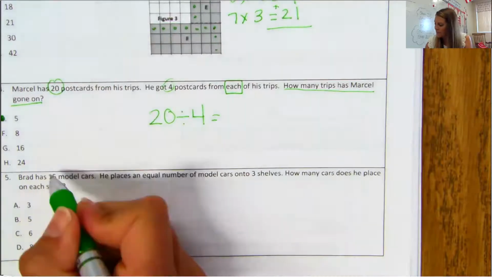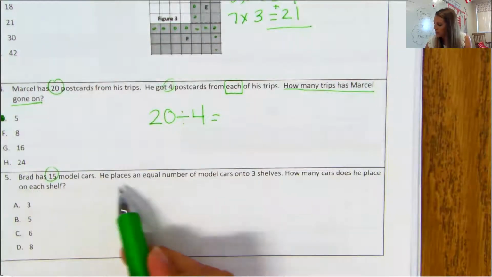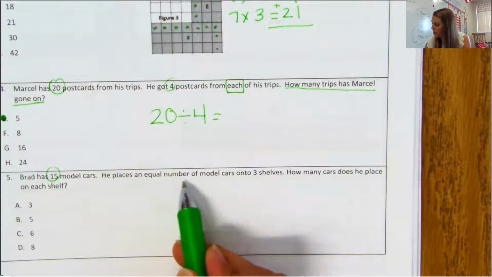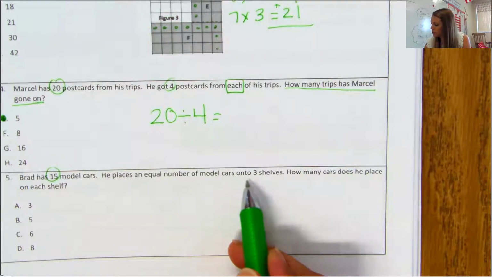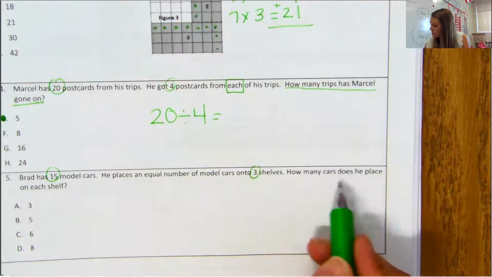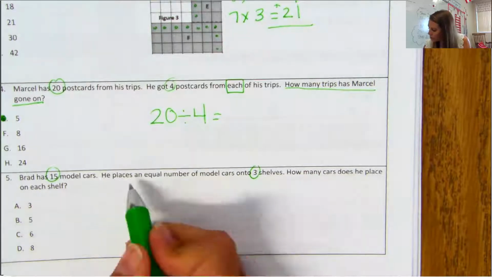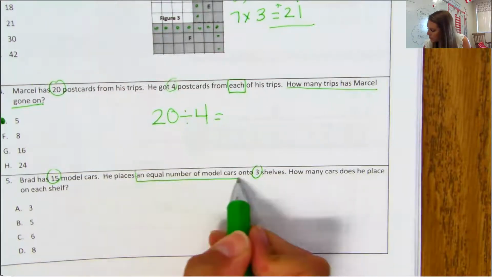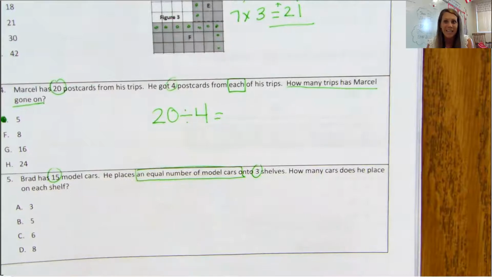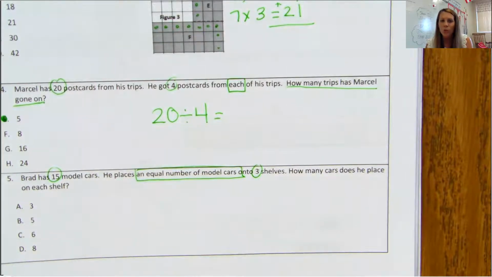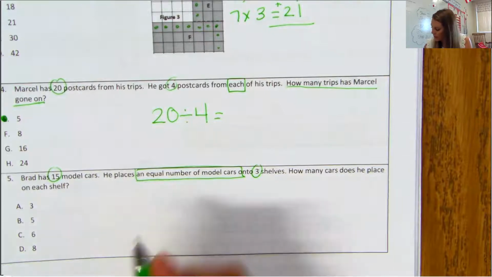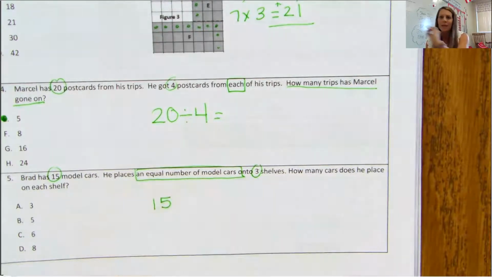Brad has 15 model cars. He places an equal number of model cars onto 3 shelves. How many cars does he place on each shelf? Well, I know when you place an equal number of cars, that's kind of my key word. That's what I'm going to box. What do you do when you start with a big number and you're placing that big number, you're splitting it up?